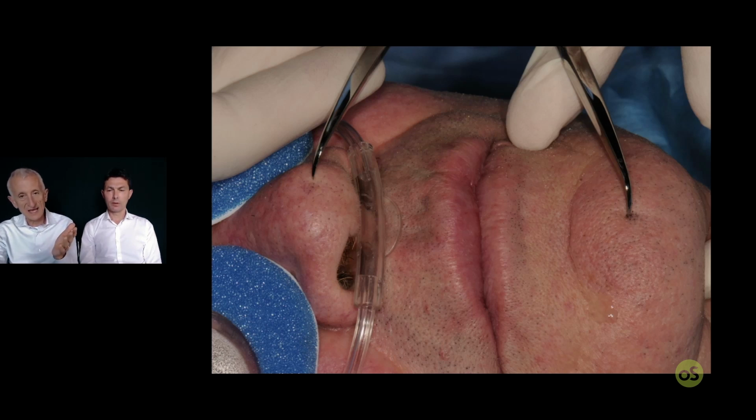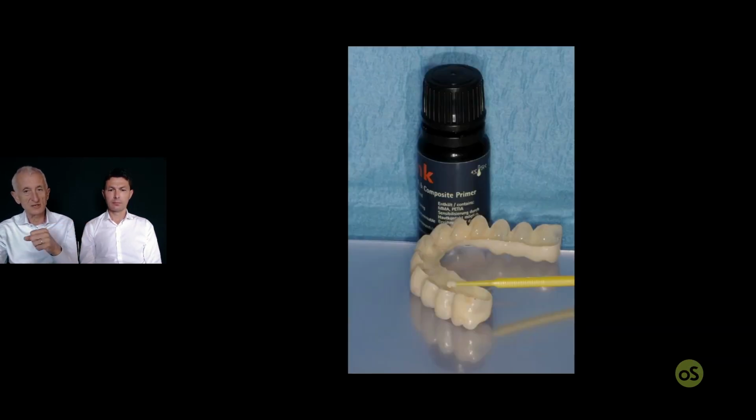And this is the end of the try. So you hand the shell back to Gianluca, okay? And Gianluca will move forward. Now it's time to clean the saliva or blood, sandblast inside the shell, and put on the primer to open the link between the PMMA of the shell and the reline material.